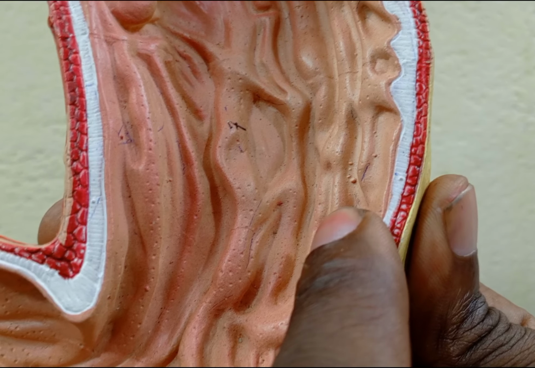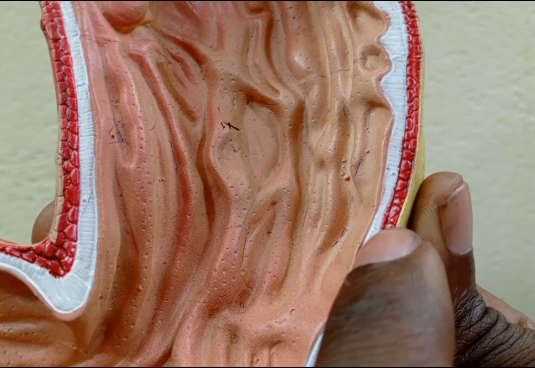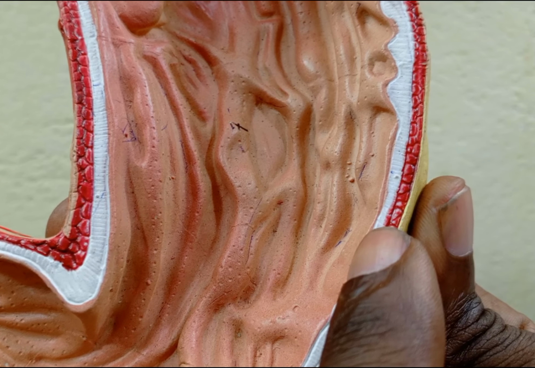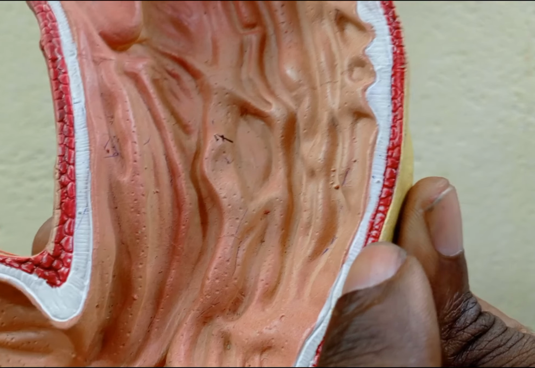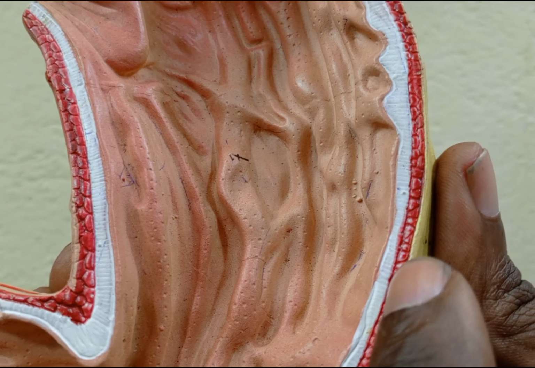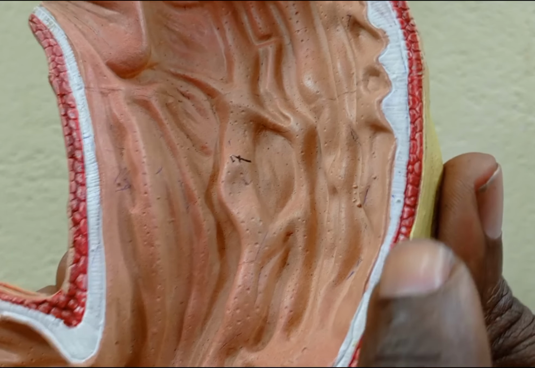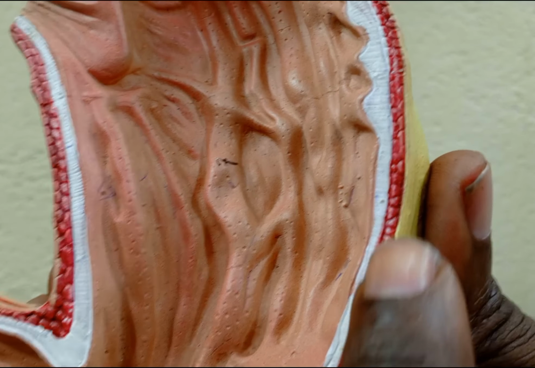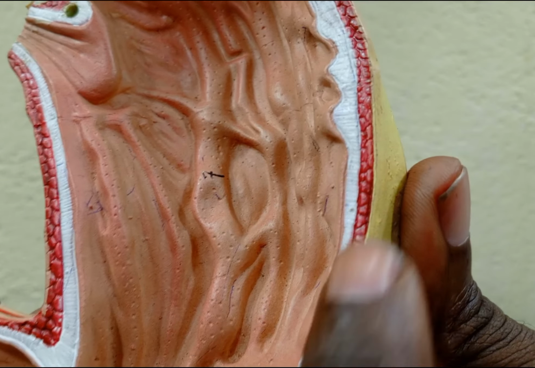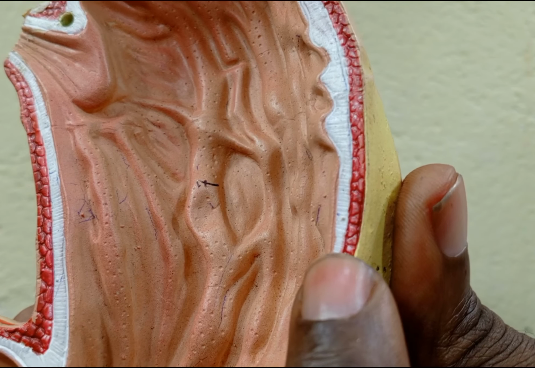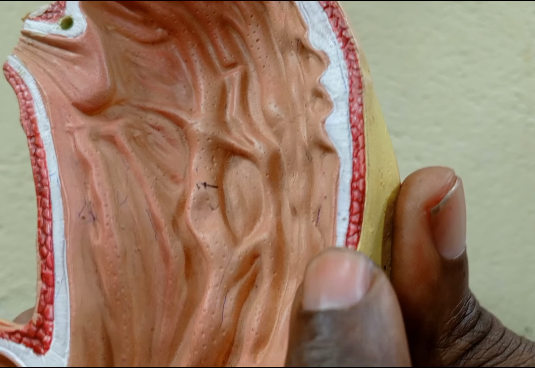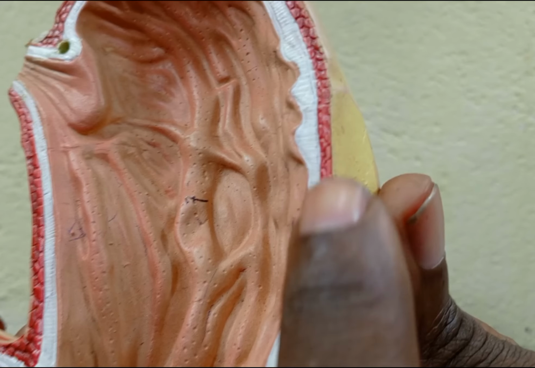But in the stomach, it has the inner oblique, middle circular, and outer longitudinal. And then there is the most outside layer of the stomach. You know how this layer is called? This is the serosa, or some people call it the adventitia. It is the outermost layer.